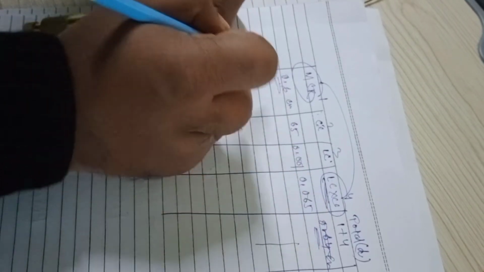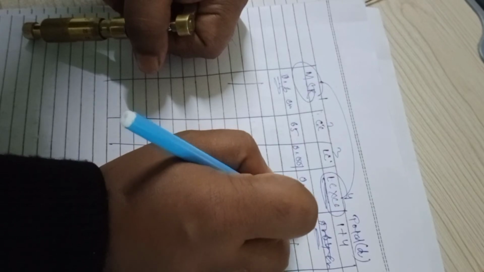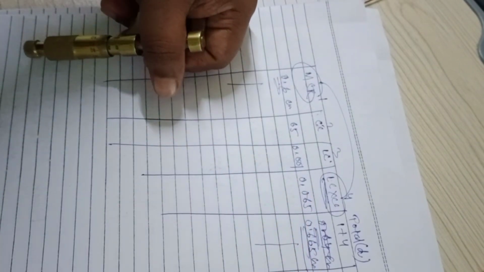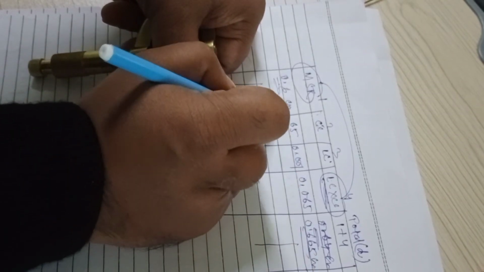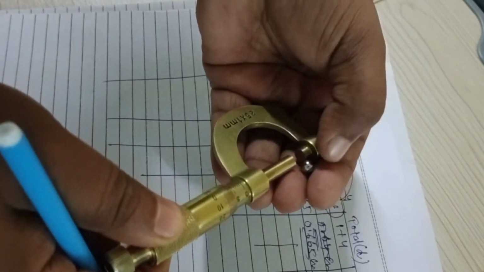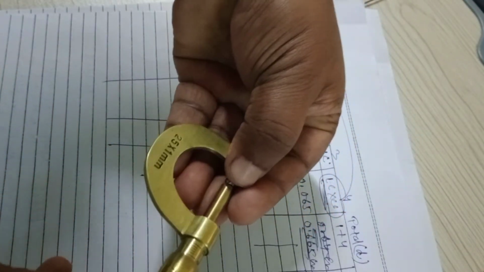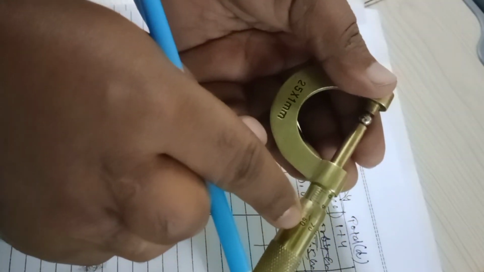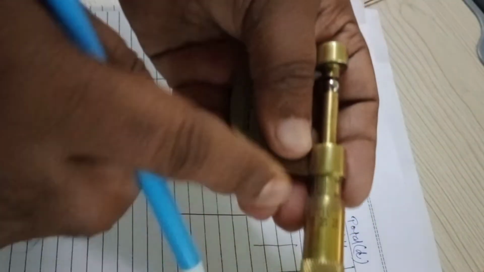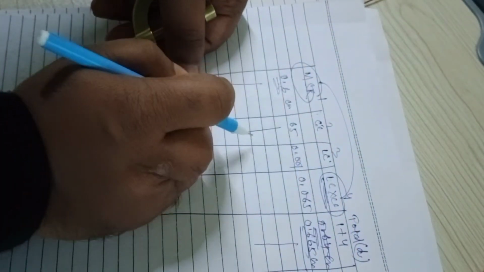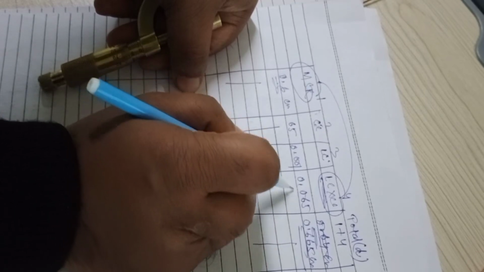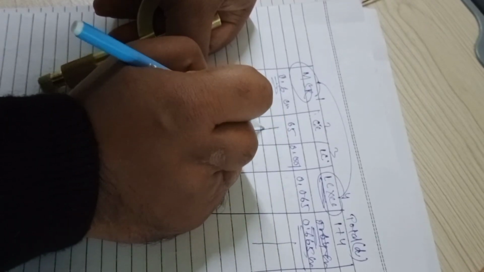So when I add it with 0.6, it will become 0.665 centimeter. So I got this one like this. I'll get a different circular coincidence. I'll open it up again, I'll tighten it, right? I'll again tighten it, and I'll again note the CC. Obviously the same main scale reading will come in all the cases mostly, and I'll get a different CC.